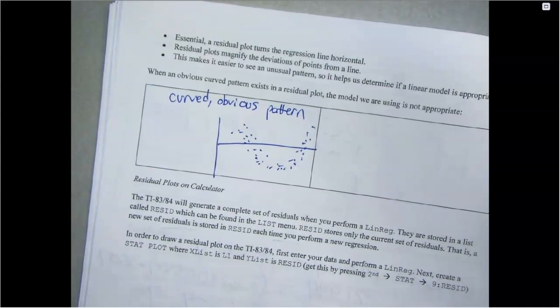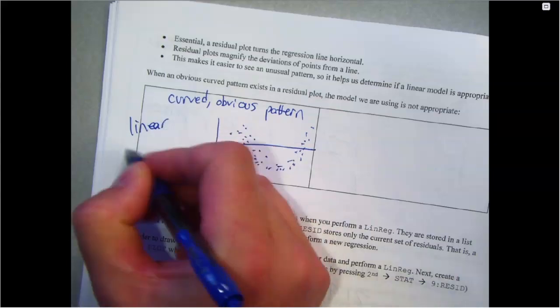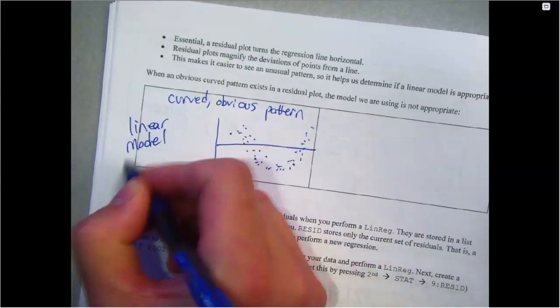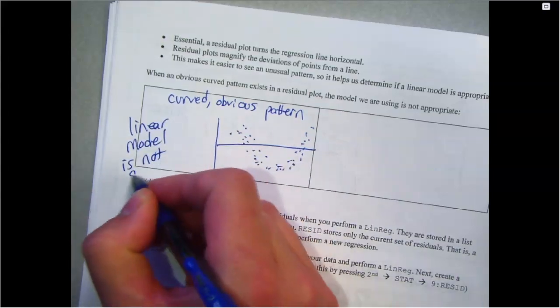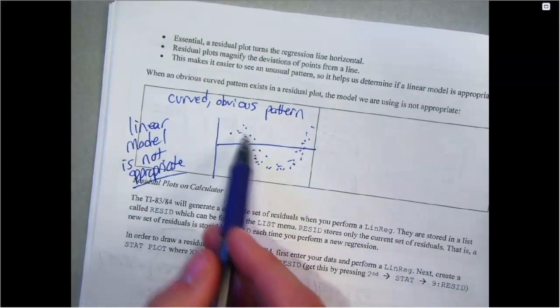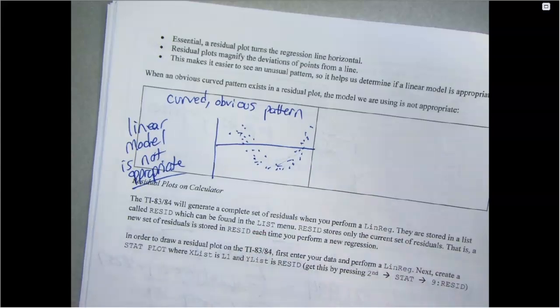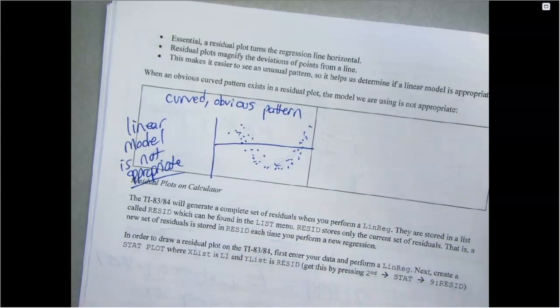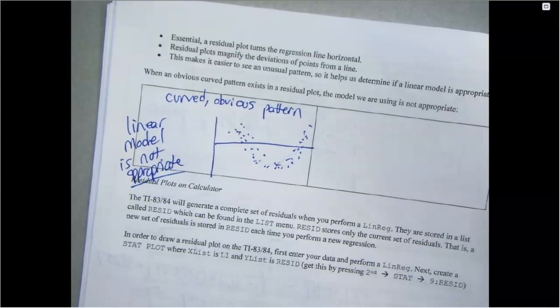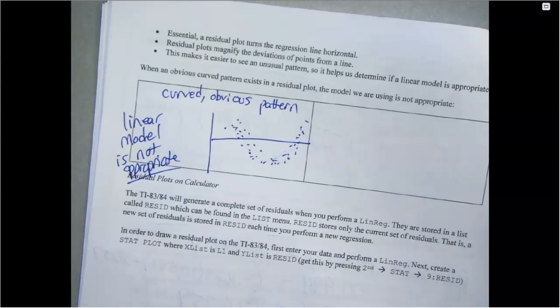That's like a parabola, basically. This means a linear model is not appropriate. If you get a curved pattern here, the better way to do this would be a quadratic model or a power law model or a logarithmic model or something. And we don't do any of those. We just have to know that it's not linear.